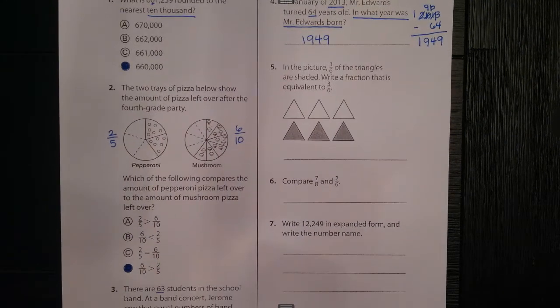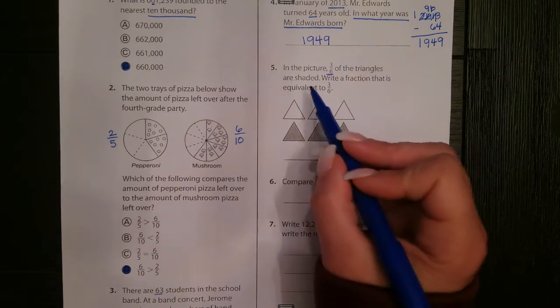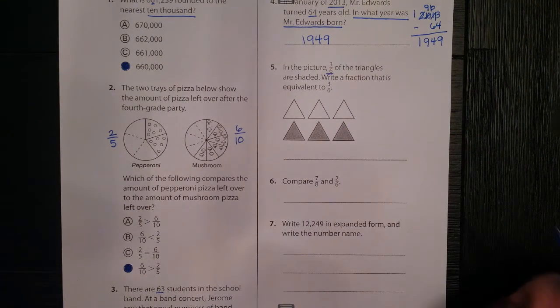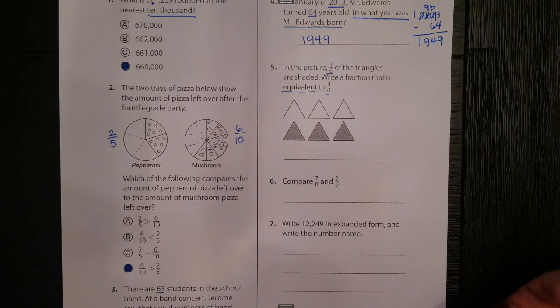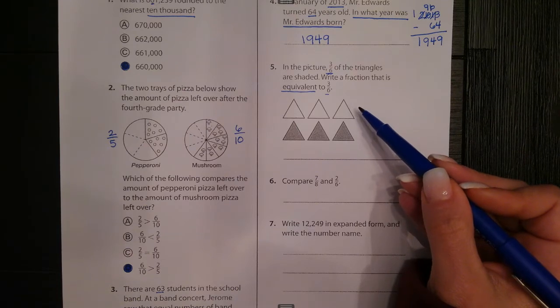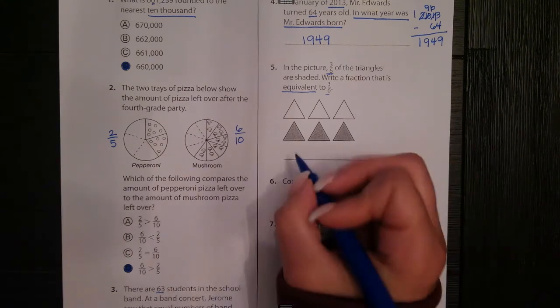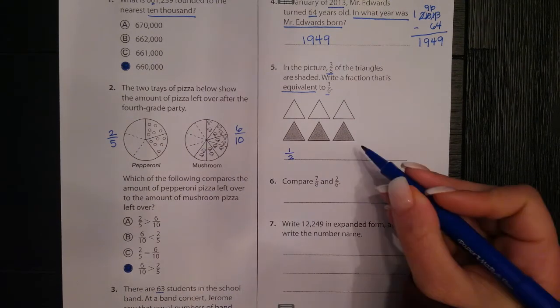Number 5 says, in the picture, 3/6 of the triangles are shaded. Write a fraction that is equivalent to 3/6. So we look at this, 3 out of the 6 are shaded. An equivalent fraction, and this is when you put the fraction in simplest form, that would be 1/2. You look at this and half of the triangles are shaded.